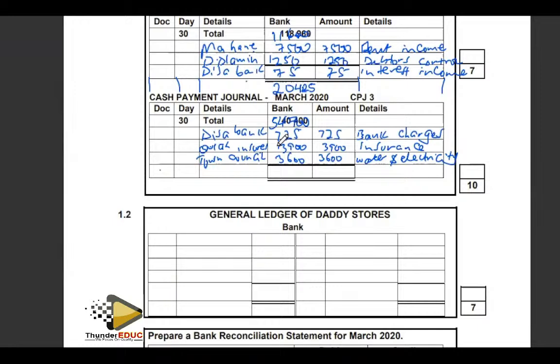54,700, okay? That, remember, you start with this one you got from the cash journal, plus 725 plus 3,900, okay, plus 3,600. So the total I get here is 62,925. Okay. So I want you to watch these figures. We shall use them as we proceed.